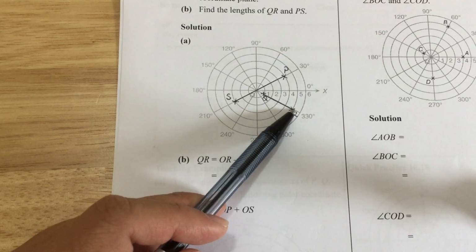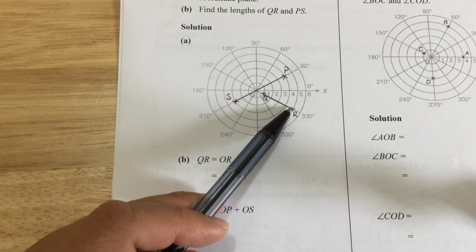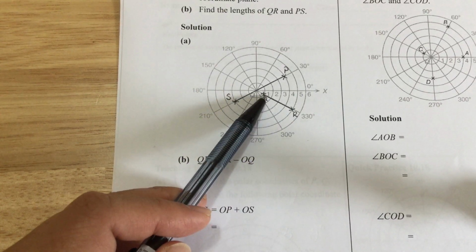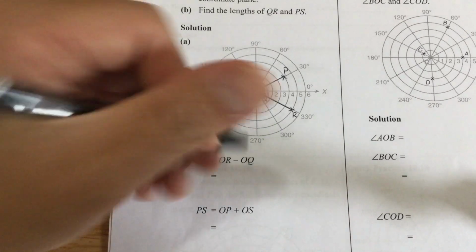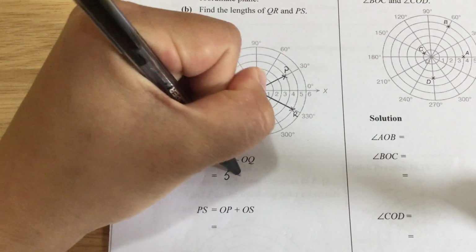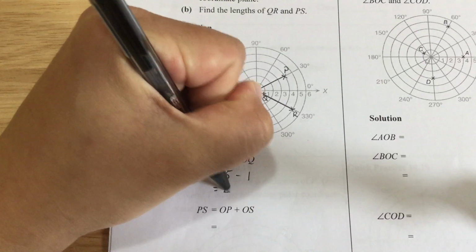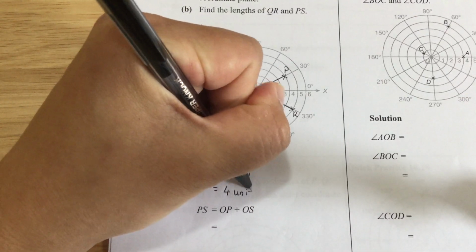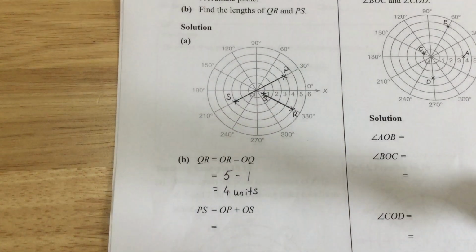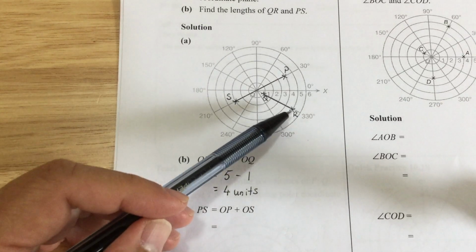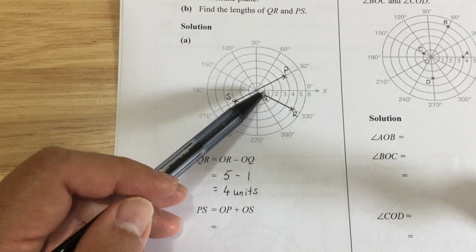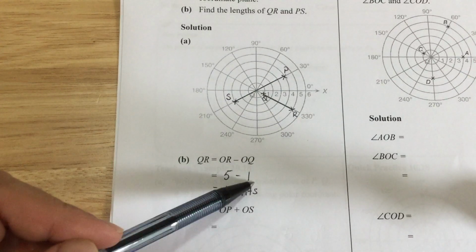So you have 5, and then 1. You can count 1, 2, 3, 4, so 4 units. In calculation, we can use 5 minus 1, so you get 4 units once again, because the coordinate of R is 5, 330 and for Q is 1, 330, so 5 minus 1.